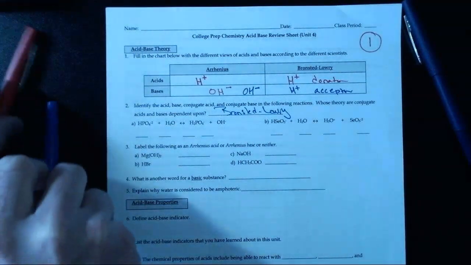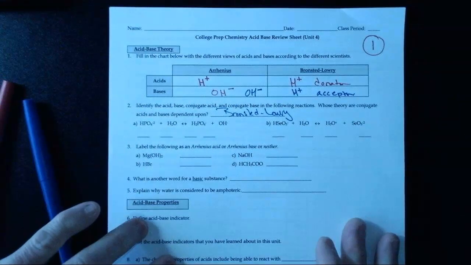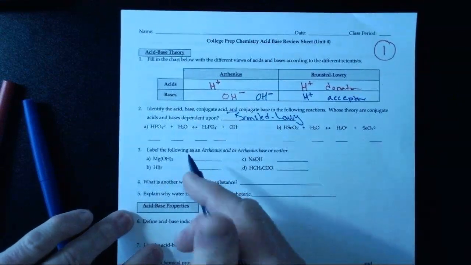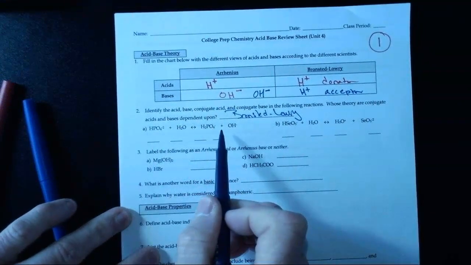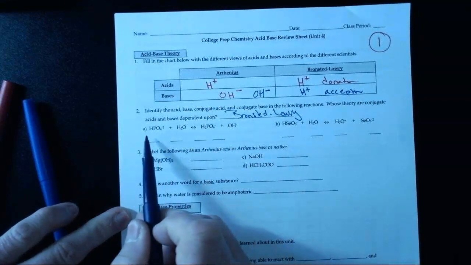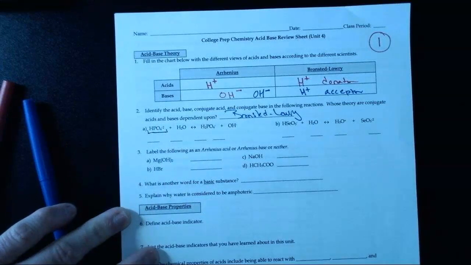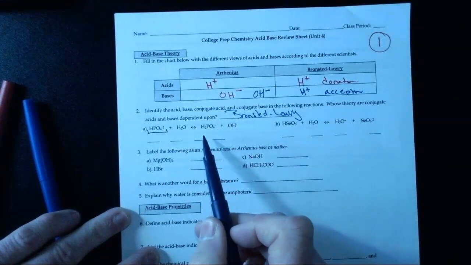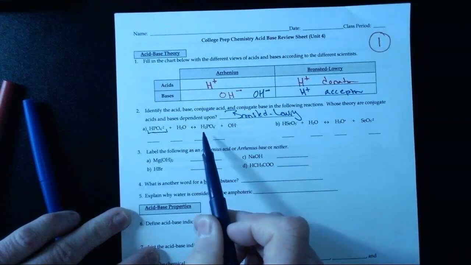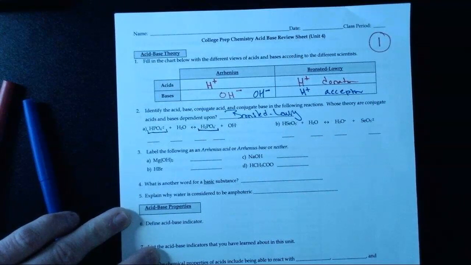So let's take a look at these equations. Now, what I find is very useful for each one of these is to take a look at each one separately and find its component on the other side of the equation. So if we take a look at HPO4 2-, and let's go to the other side of the equation. Well, here we have H2PO4 with a minus 1.